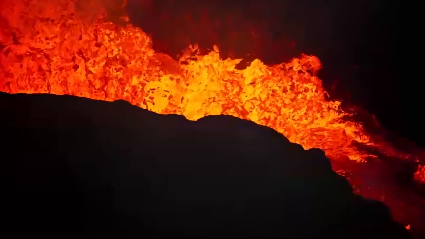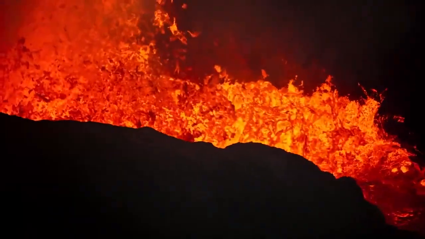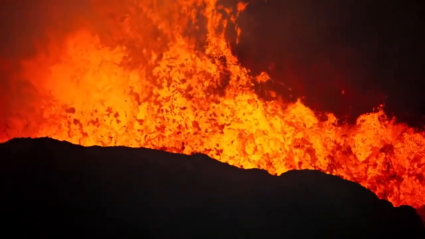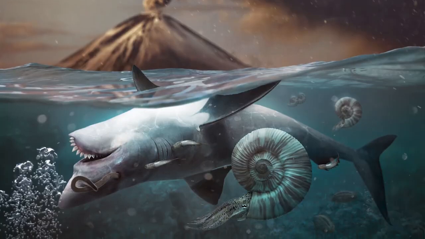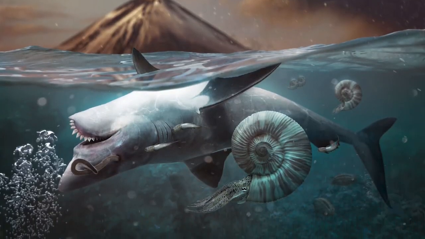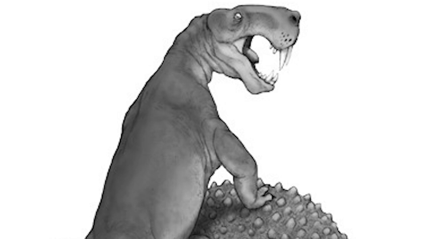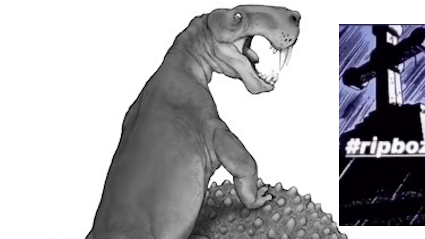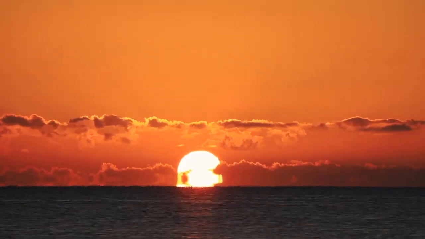Dramatic global changes spurred on by extreme volcanic activity created an incredibly hostile environment for life on Earth, and around 90% of all species went extinct. Therapsids were hit incredibly hard by this extinction, and groups such as the Gorgonopsians would never again see the light of day. All hope wasn't lost for these mammal ancestors, however.